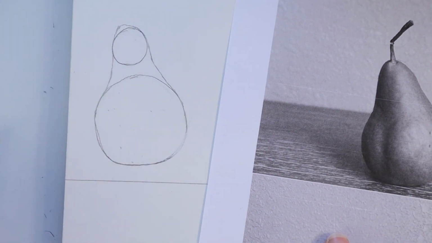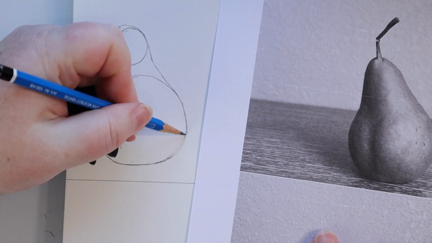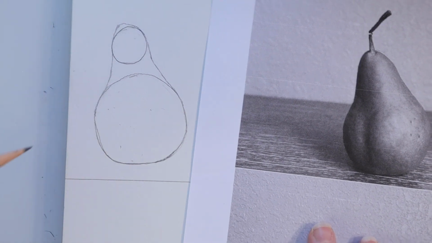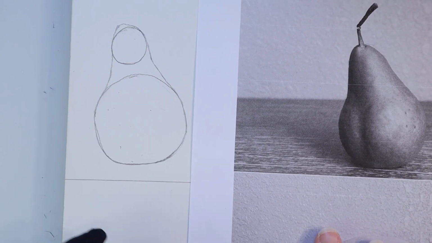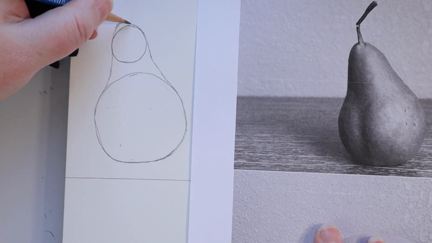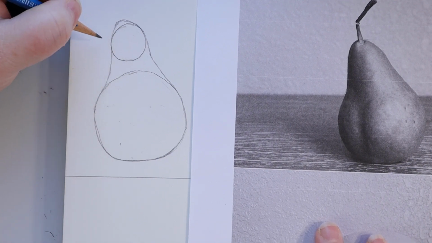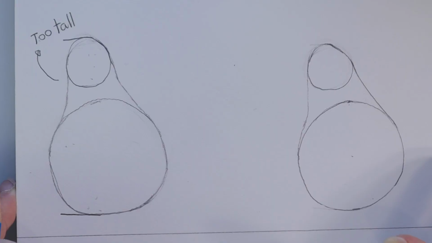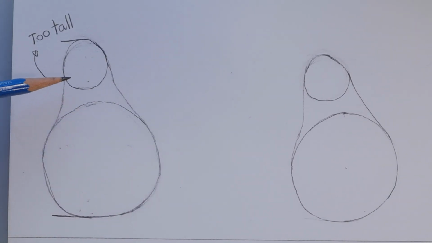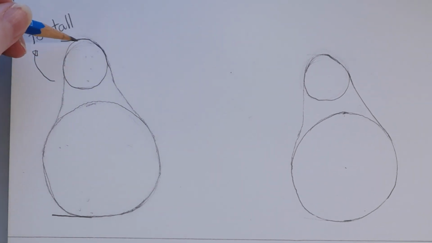We don't want to fuss with it too much because this is just to get the contour line, right? We can refine the contour line and start erasing and adding and subtracting different things to make it more accurate as we go. So basically what we want to do is block in the correct height.